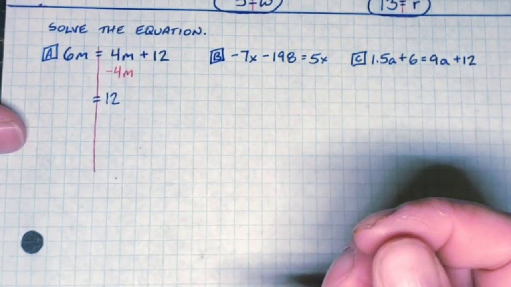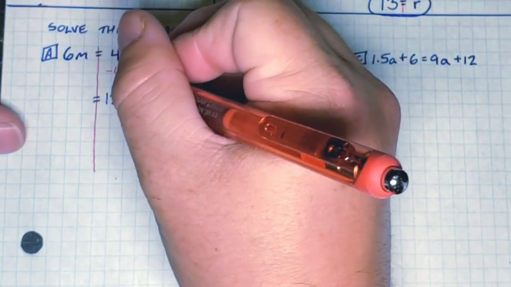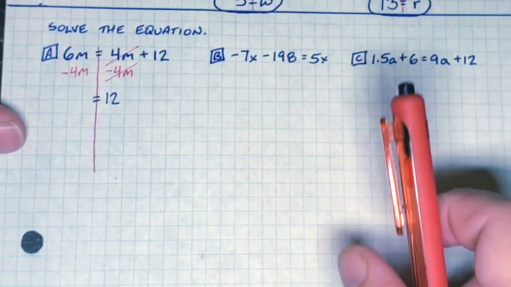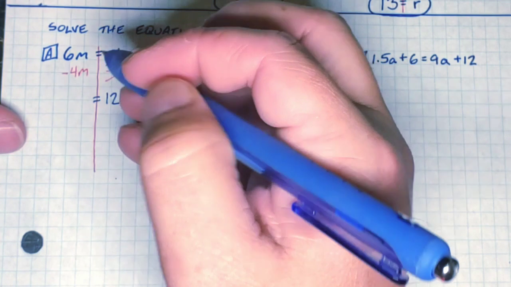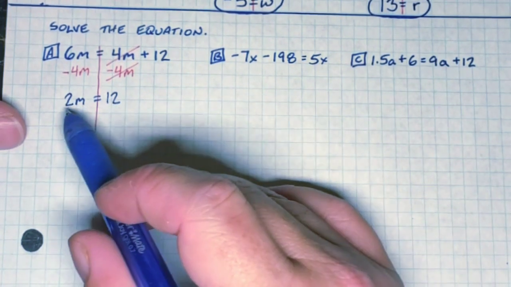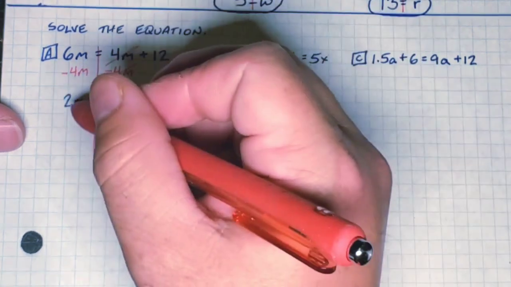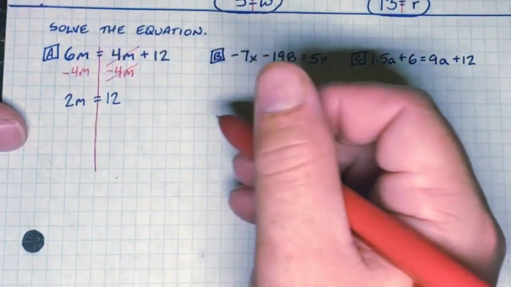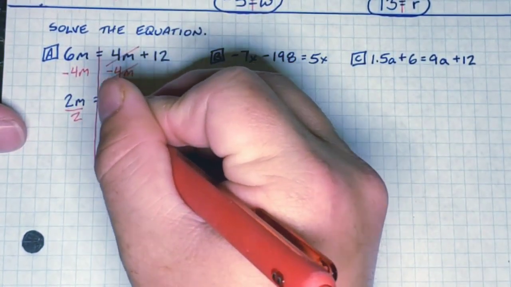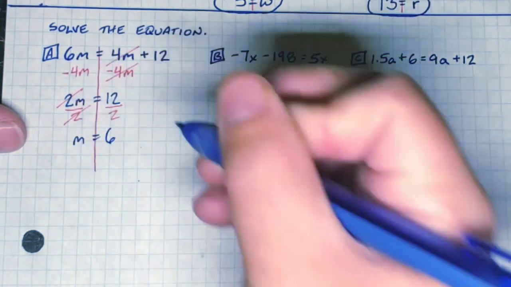All right, but as you should already know, you can't do something to one side and not to the other. So if I subtracted 4m over here, I need to subtract 4m over here so that the equation stays balanced. All right, 6m minus 4m leaves you with 2m. And now, look, this equation only has a variable on one side of the equal sign. All right, and this particular one, all we have left is a one-step equation. Now I just want to get rid of this 2. So since it's times 2, we're going to divide by 2. Which leaves me with m equals 6.